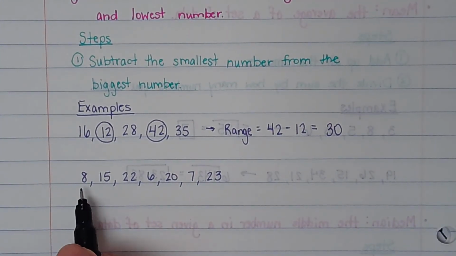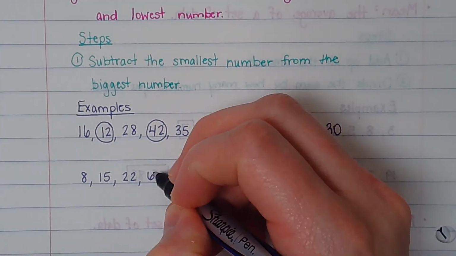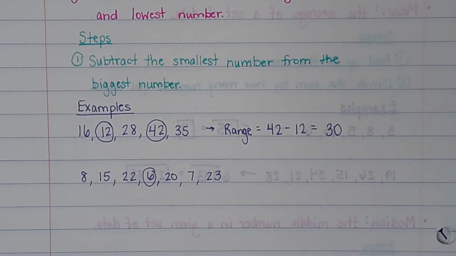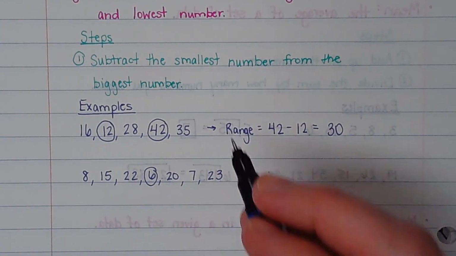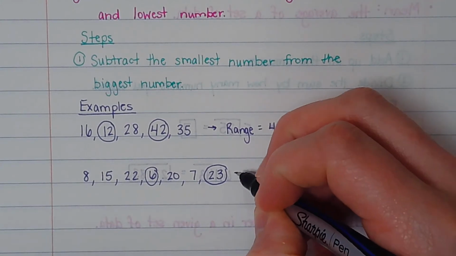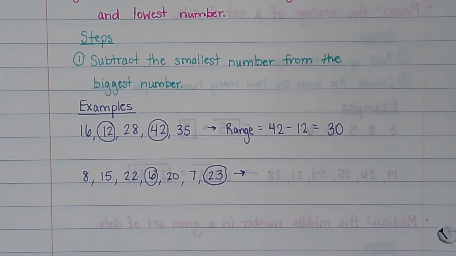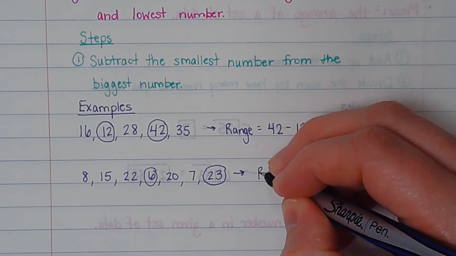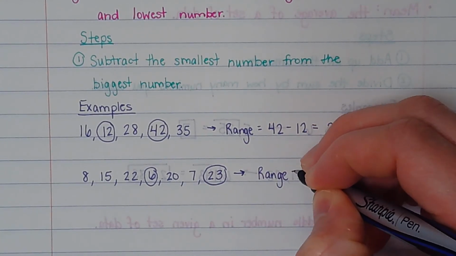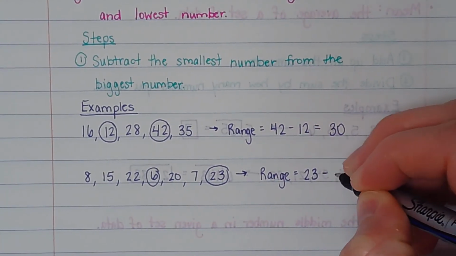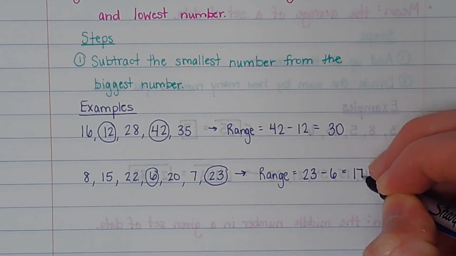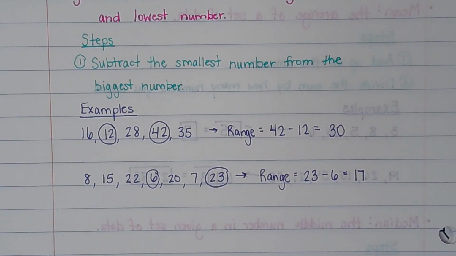Looking at this one, is there anything smaller than 8? Yep, I got a 6. And then my biggest is looking like it's 23. So for this one, all I need to do is do 23 minus 6, and that gives me 17. All right? None of these things are difficult. They're all very simple and pretty straightforward. The hardest part is for kids remembering what each one of them means.